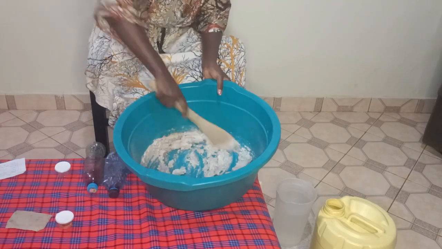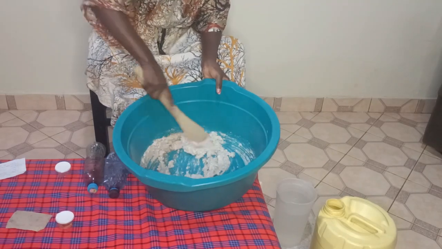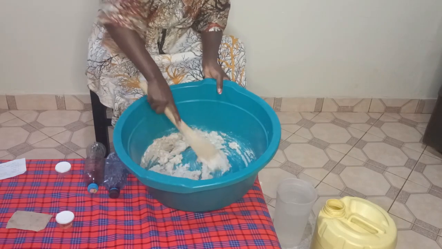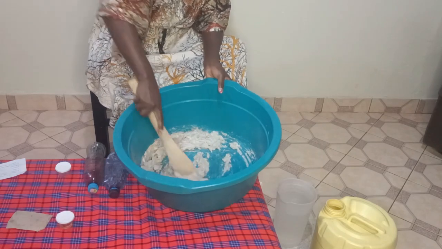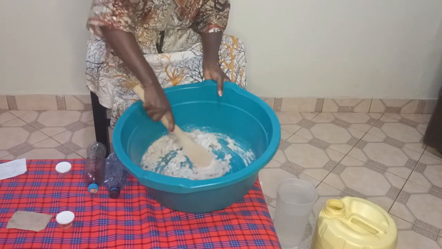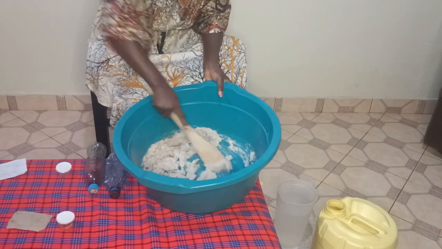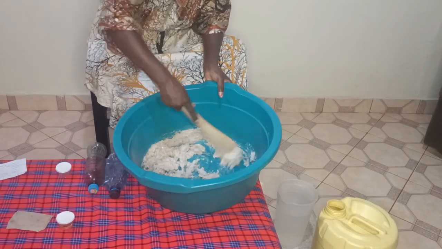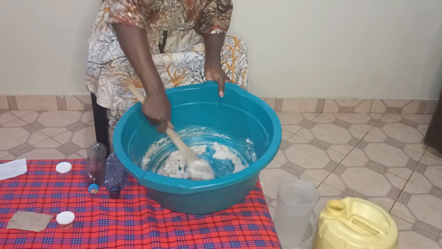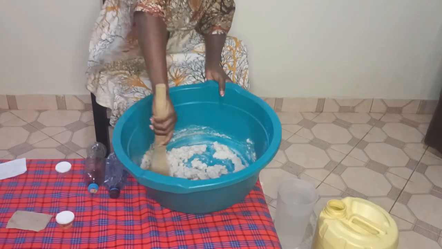You need patience. When you're making soap, you need a lot of patience to make sure that your ingredients are mixed thoroughly.